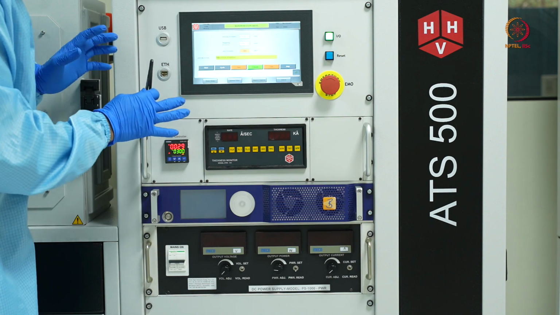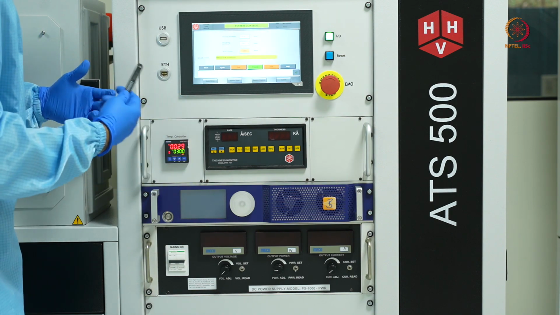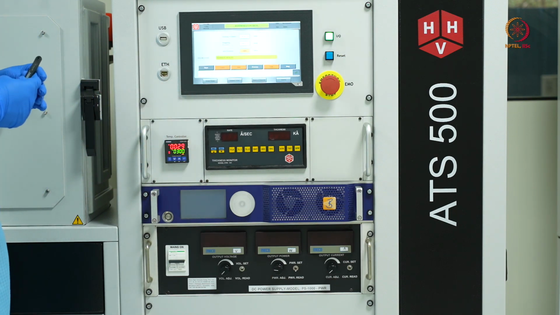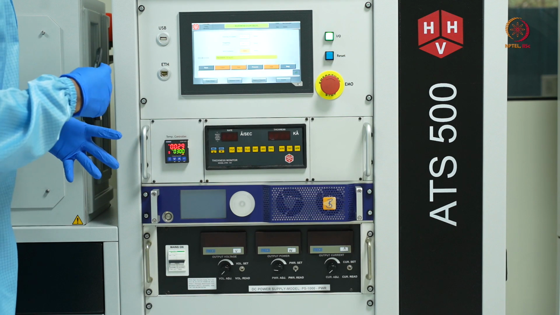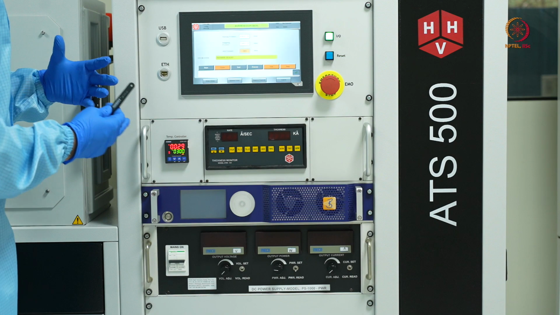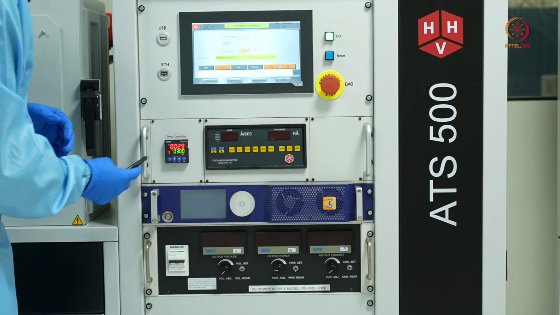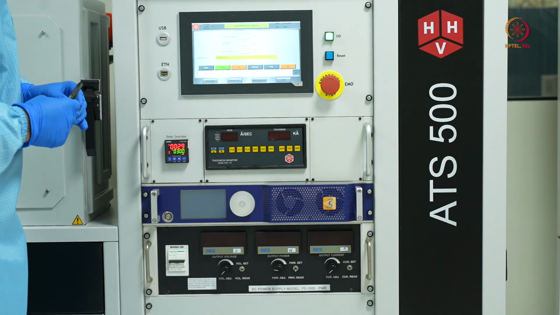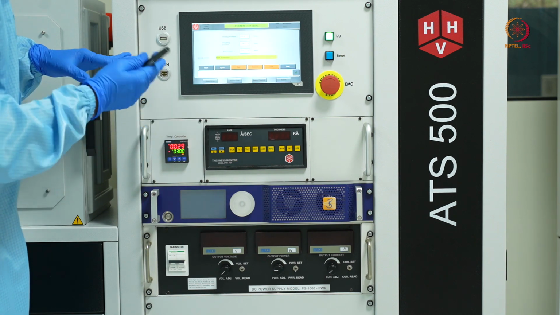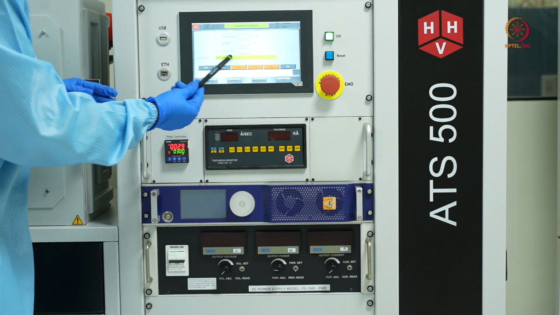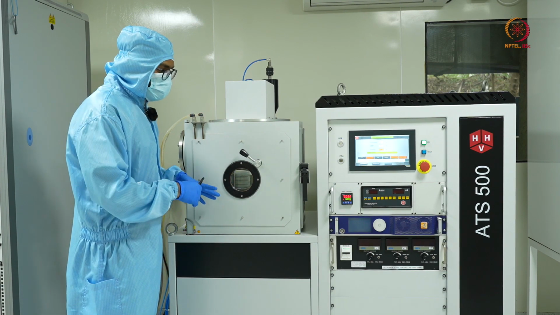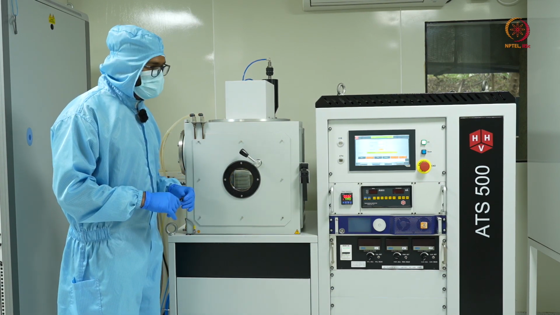So now what I'll do, I'll seal my chamber and put it on cycle for a few minutes, so that whatever residual gases we were having will be taken out. Now we'll allow it to cycle for a couple of minutes, and then we'll come back and vent our chamber and take out the sample. So now we have allowed the chamber to go for cycle for a couple of minutes.